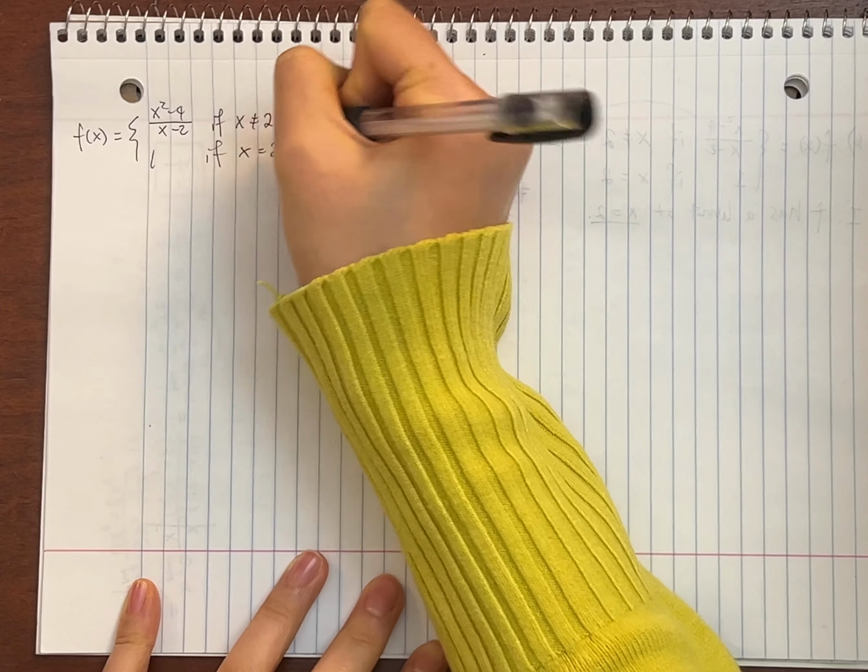So s of 1 is equal to s of 0, which is 2, we already found it, plus the integral from 0 to 1 of v of t dt. It's equal to 2 plus the integral from 0 to 1 of 3t squared.